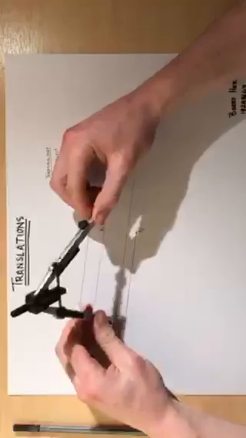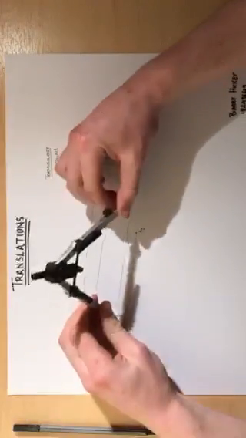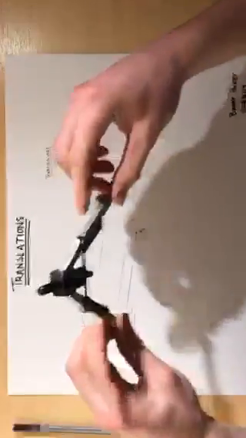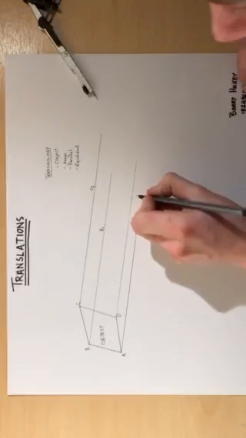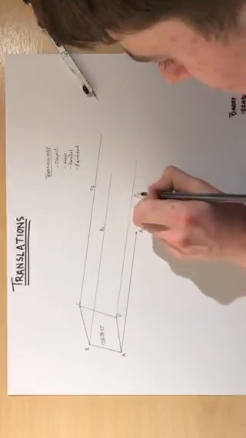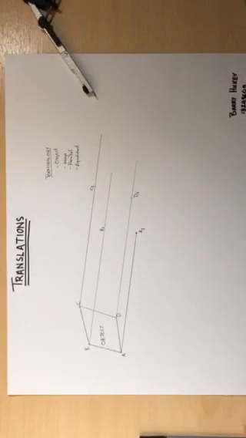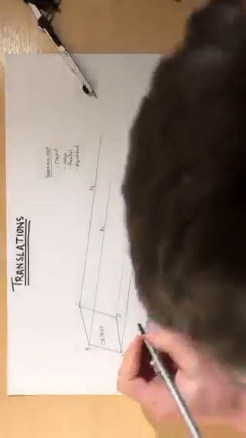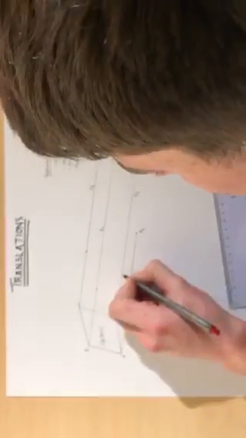Finally, off point D, vertex D, mark this point as D1. So just to recap there, we can see that A to A1, B to B1, C to C1 and D to D1 are all parallel.